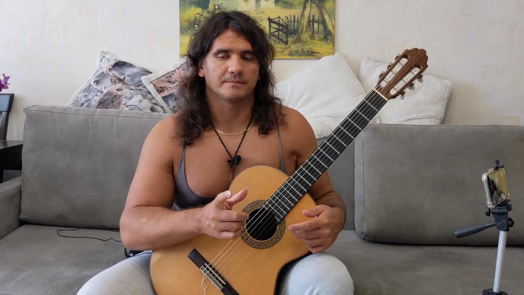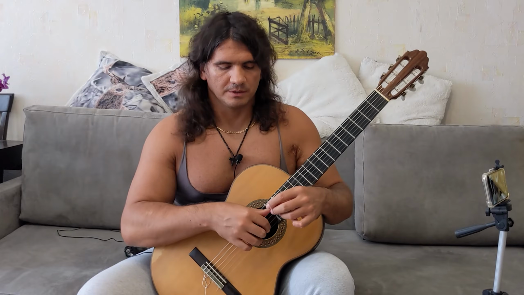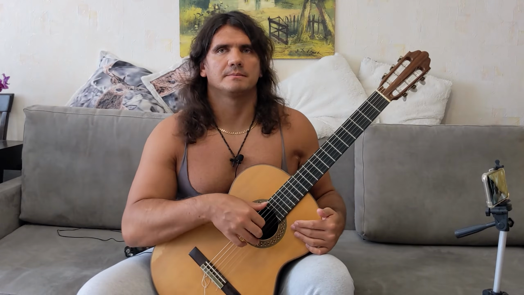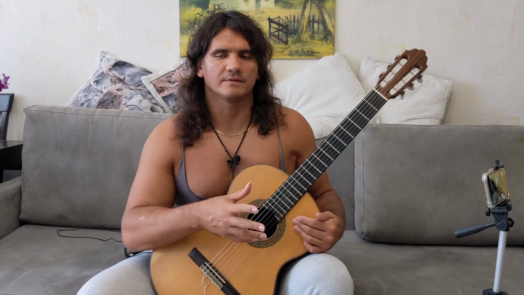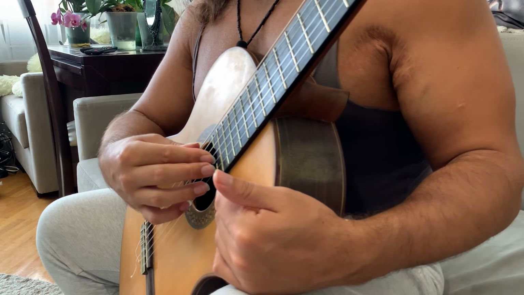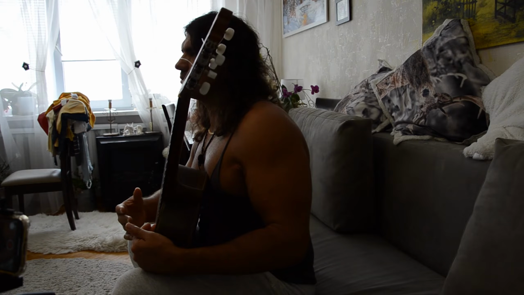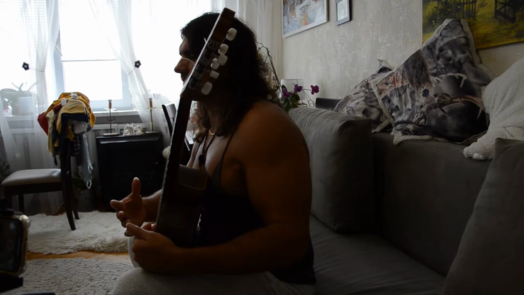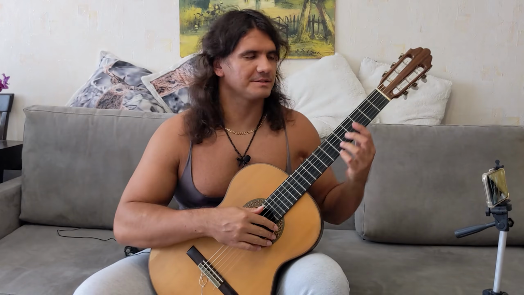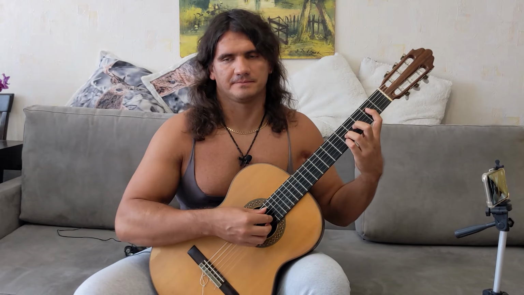So the first advantage is tremolo. I assert only this way you can play tremolo very well, very beautiful, even smoother, more even, and faster. Because with a straight hand, it is almost impossible to play tremolo very well. Now you can compare by listening to both options of tremolo.